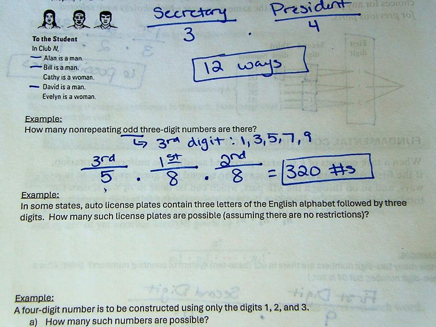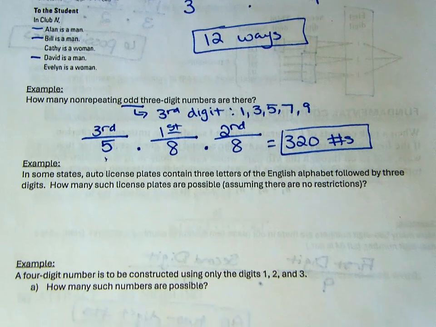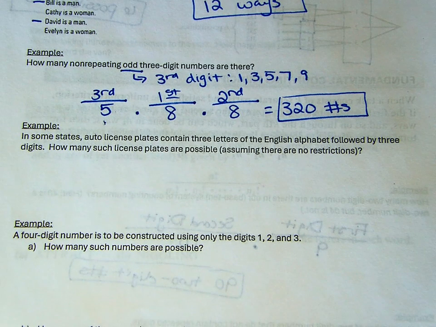All right, let's do a license plate problem, because this is actually why certain states have their license plates arranged in certain ways. If you've ever noticed, California has, I think, 7 numbers or letters. They have a much bigger population than the state of Missouri, where we only have to have 6. And so we have 3 numbers and 3 letters, depending on how it's arranged.